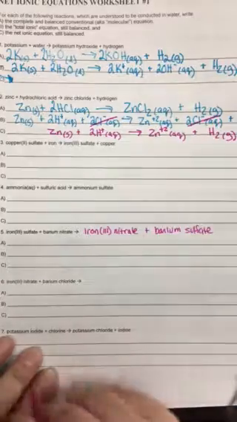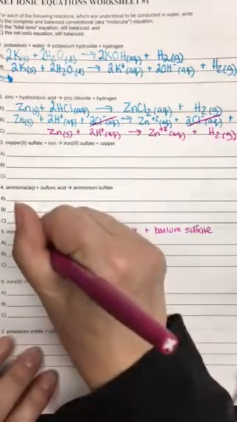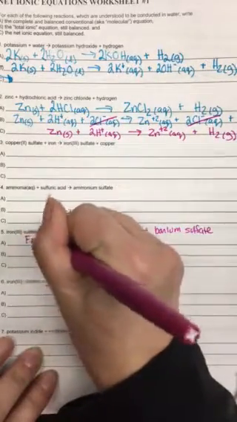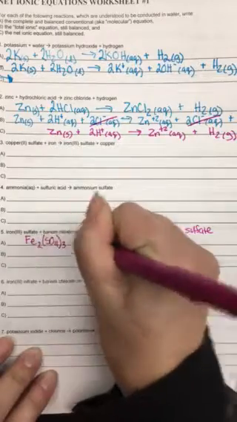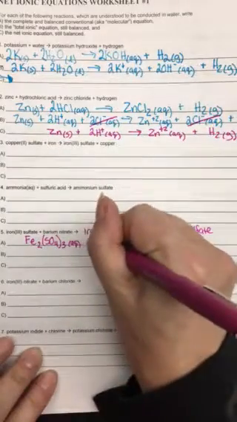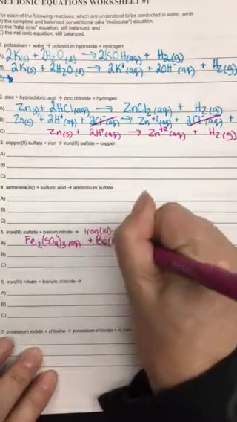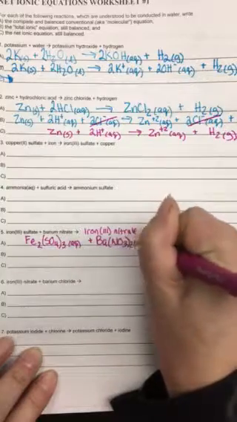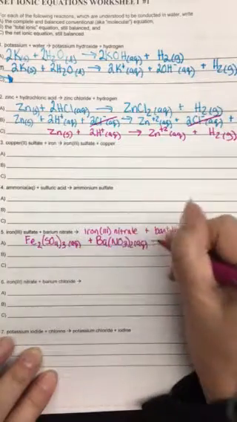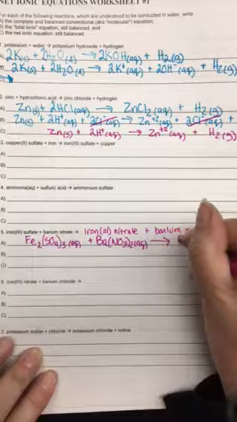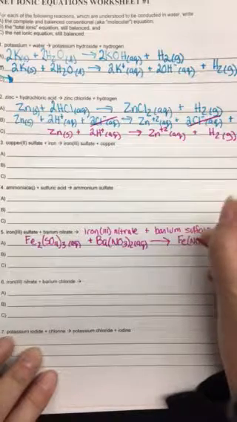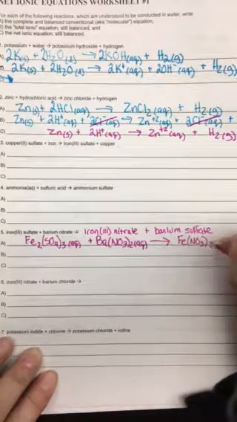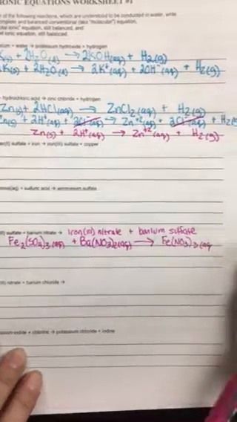So I'm going to rewrite that as an overall equation. So that would be Fe2(SO4)3, it's going to be aqueous. Okay. And then we're going to have Ba(NO3)2 aqueous. That's a nitrate. All nitrates are aqueous. Makes Fe(NO3)3 aqueous.